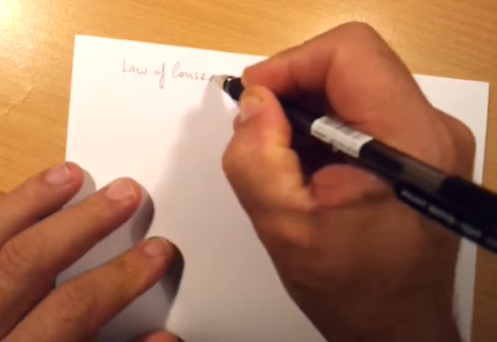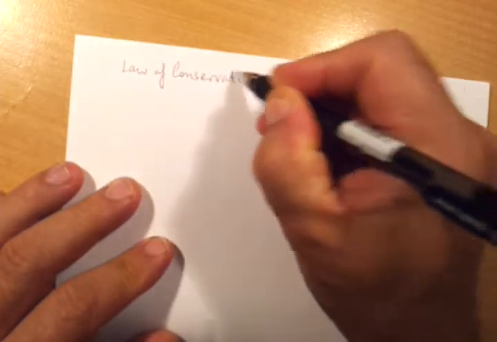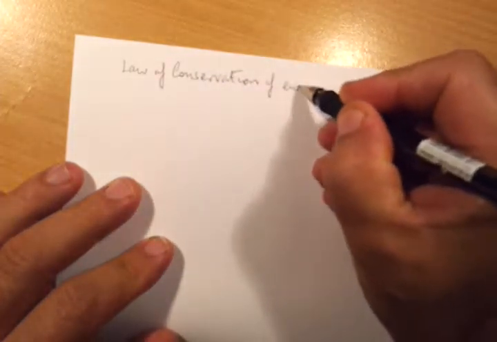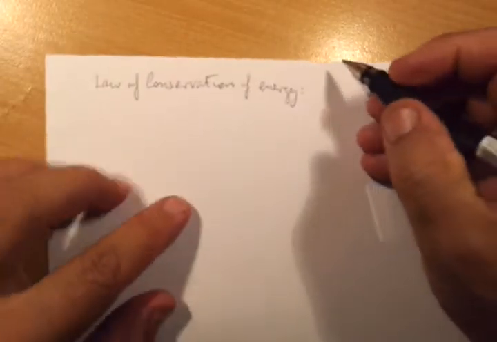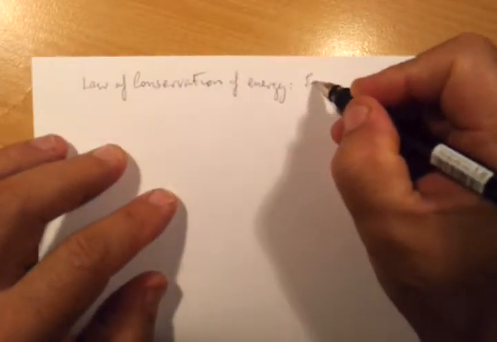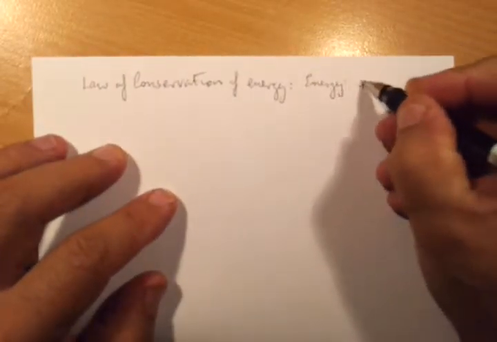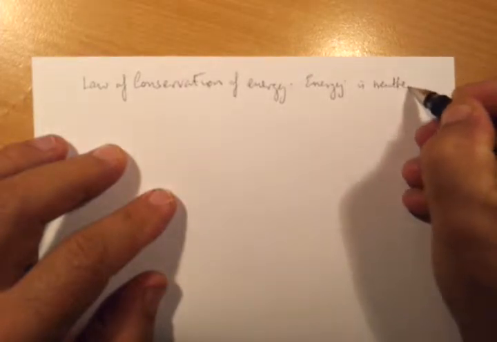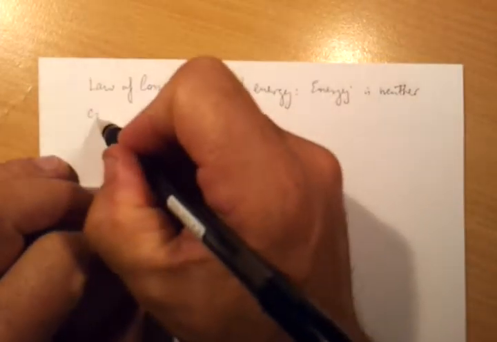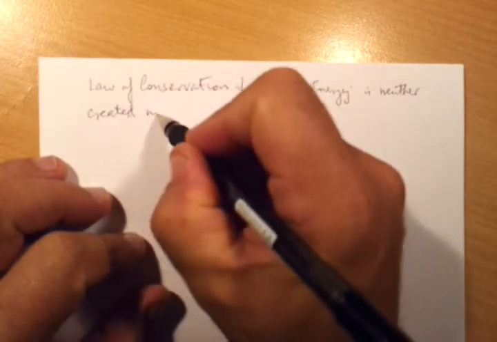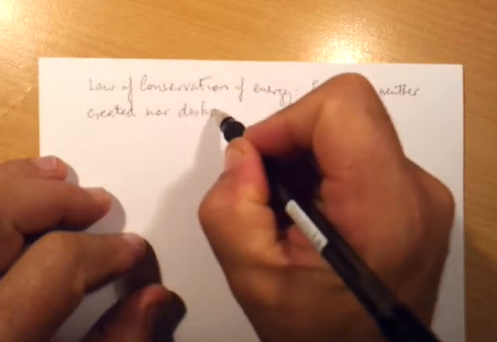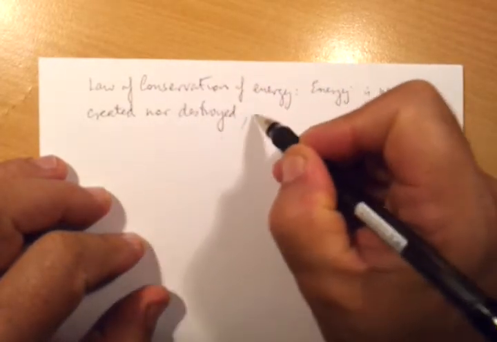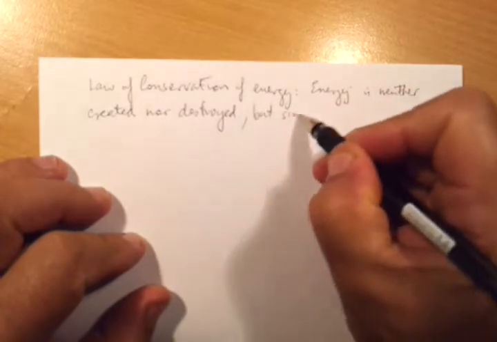And you may recall this, that the law of conservation of energy states that energy is neither created nor destroyed, but simply changes form.